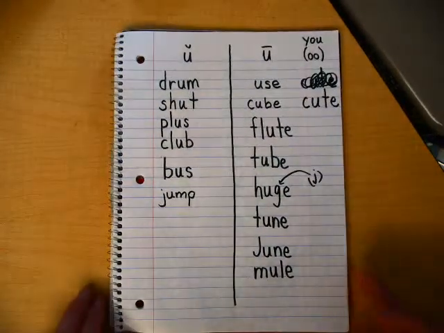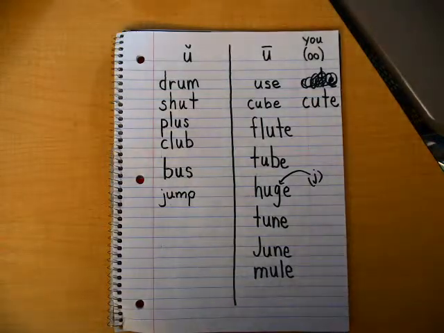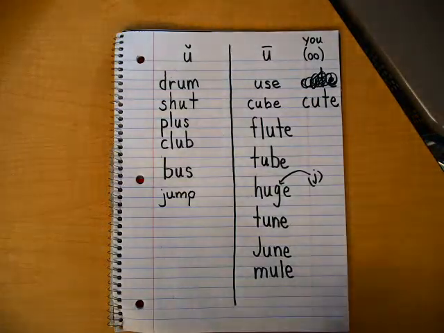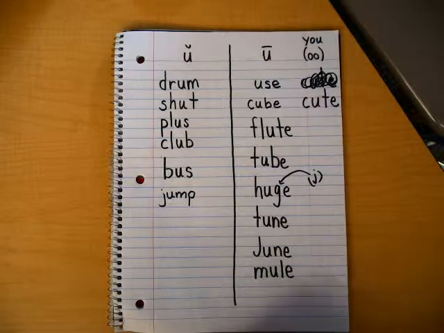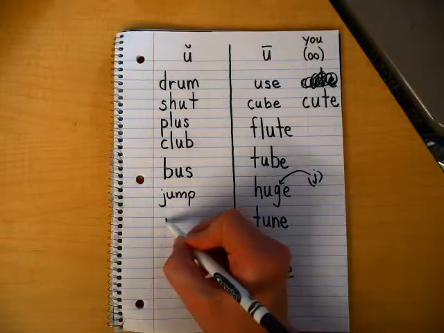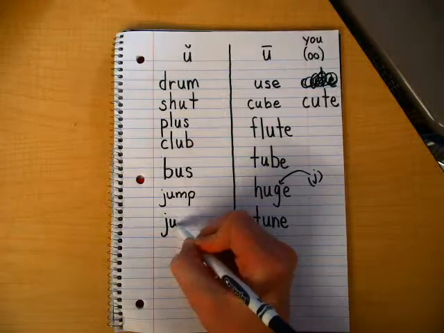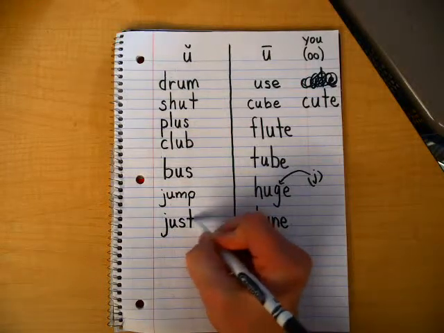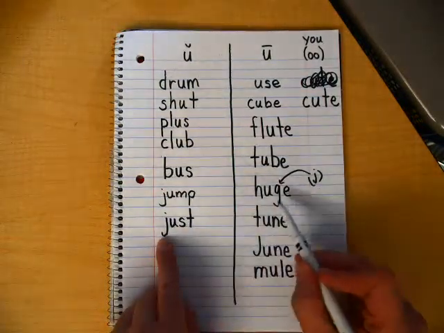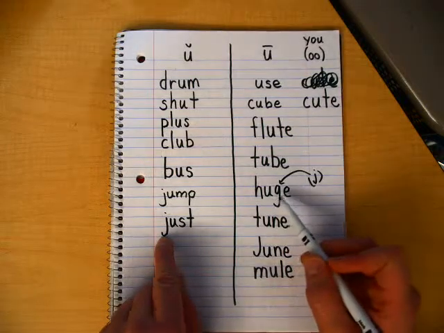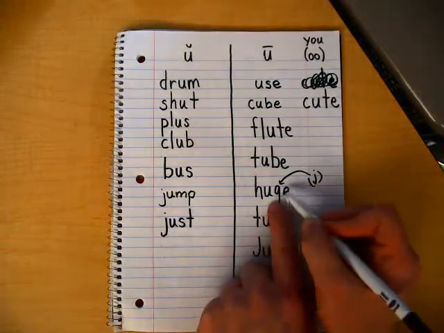Just. Do you hear uh or ooh in just? Just. If you heard an uh you would be correct. Just. Okay, and again, be careful not to get G's and J's confused. Okay? This G makes a J sound.